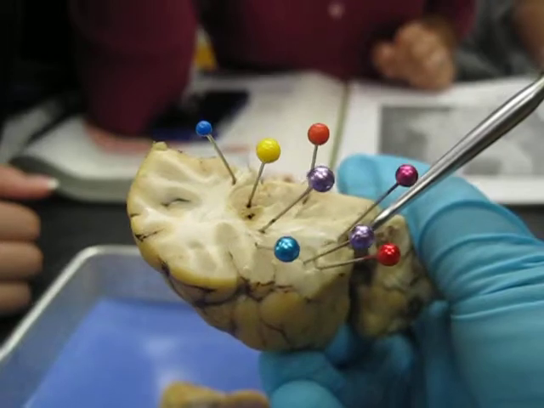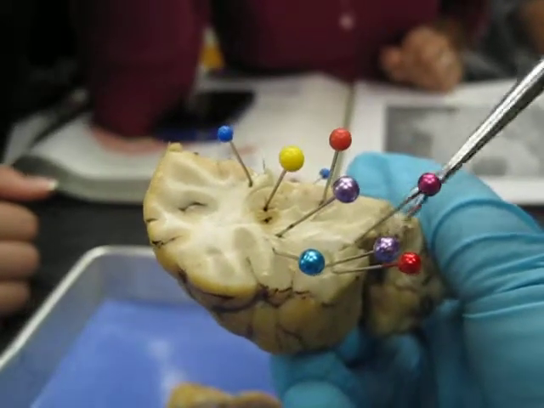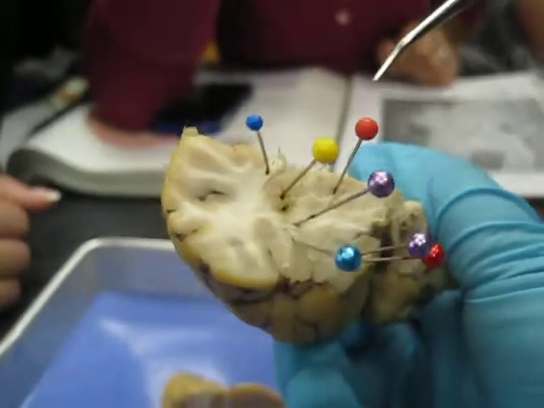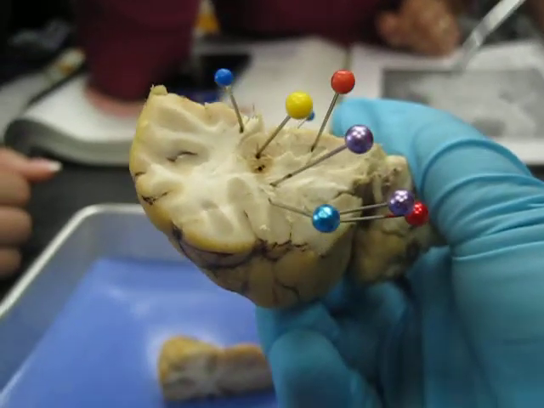What's this pink one? Did you guys pin this or did you? Giselle did. Well, you could take this. It fell off. You could take that off. Yeah. So that's pretty much it.